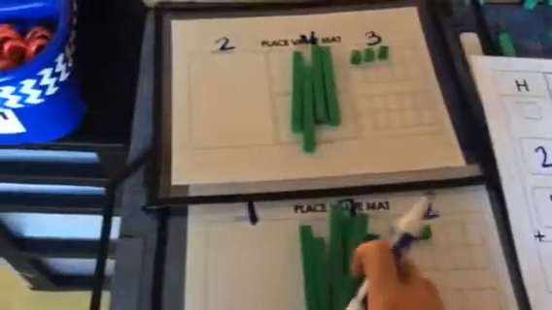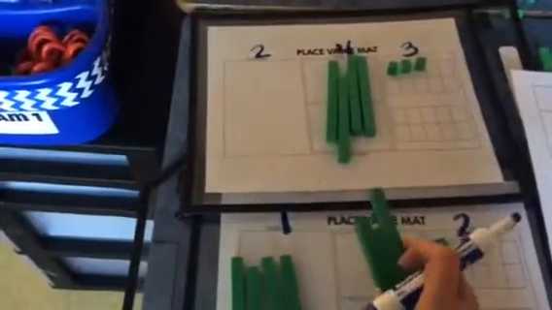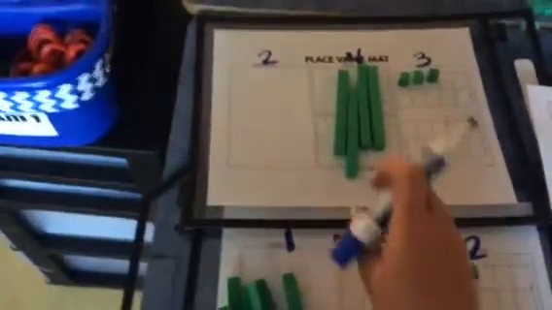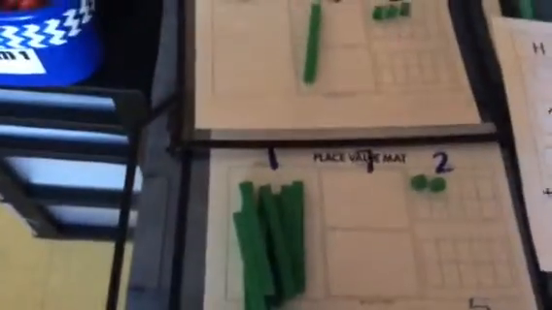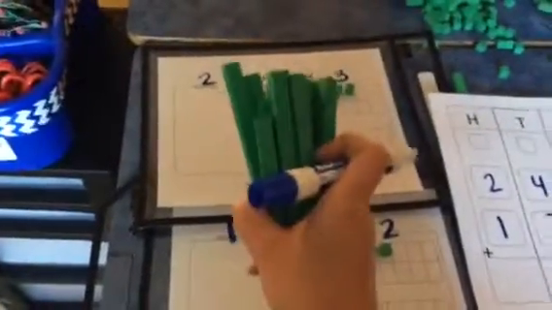Okay, let's try it. 1, 2, 3, 4, 5, 6, 7, 8, 9, 10. Okay. So I was able to send 10 over. Awesome. So instead of using these tens, I'm just going to change these out for the hundreds piece because remember it's the same thing.